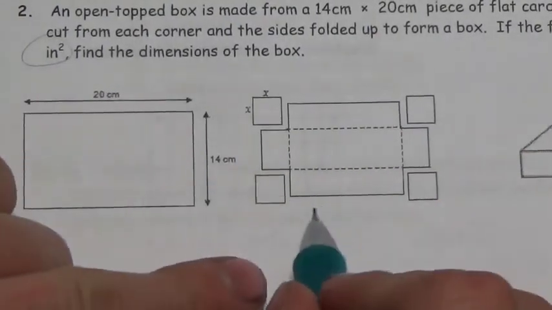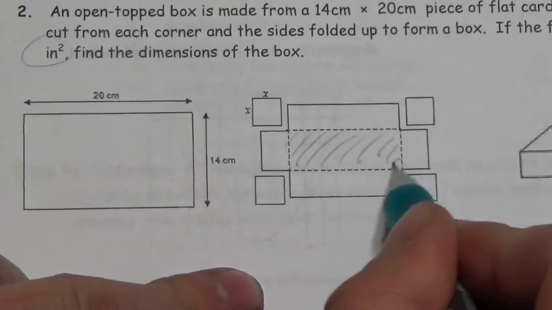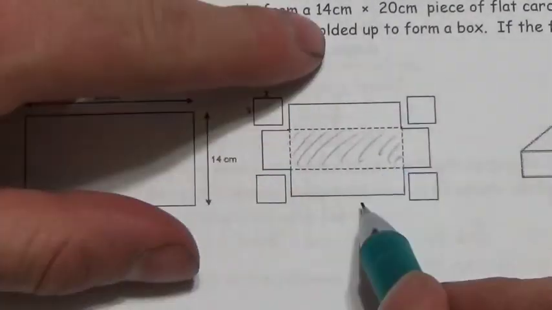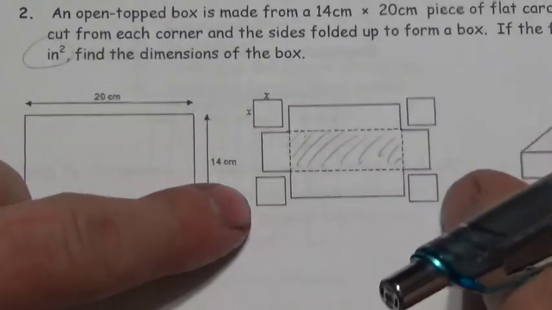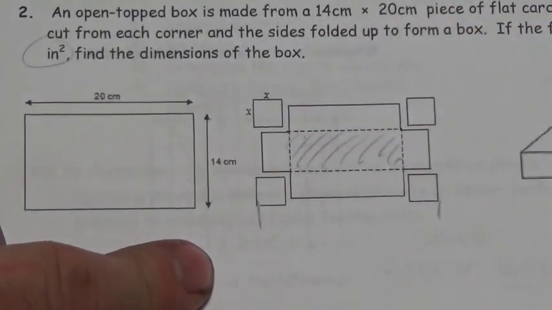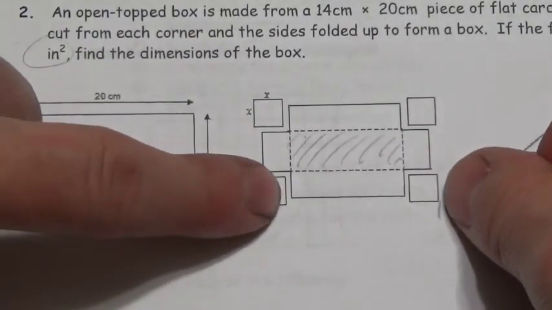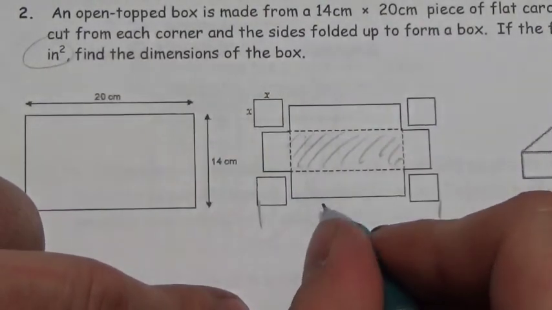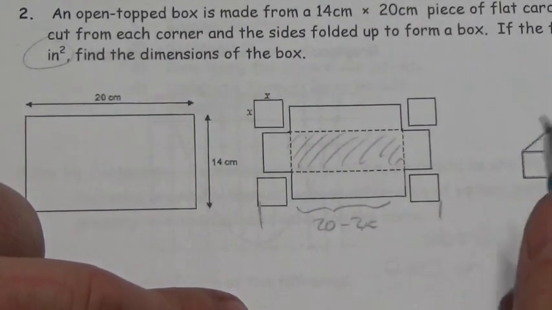Well, first of all, bear in mind that here's the base. Okay, you're going to fold up this piece, you're going to fold up this piece. So this is going to be the bottom of the box. Now, this distance from here to here was 20. I cut an X out of this side, I cut an X out of this side. So that's 2 X lengths cut out of that. So this distance right here is 20 minus 2X.